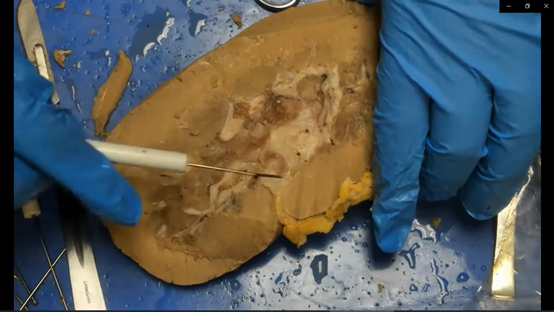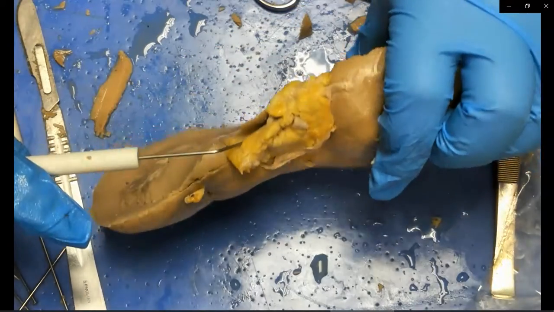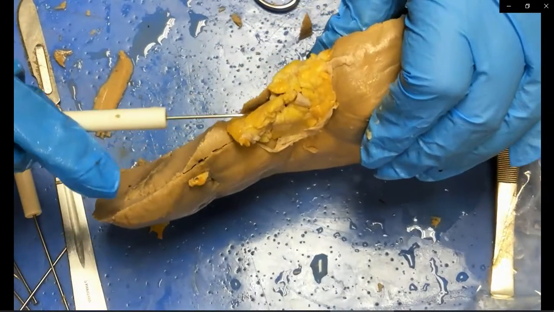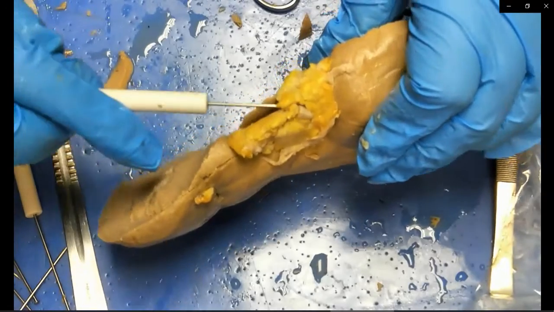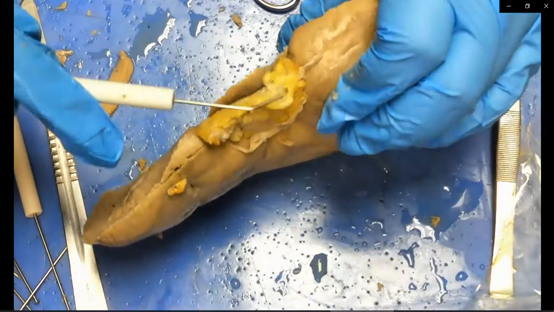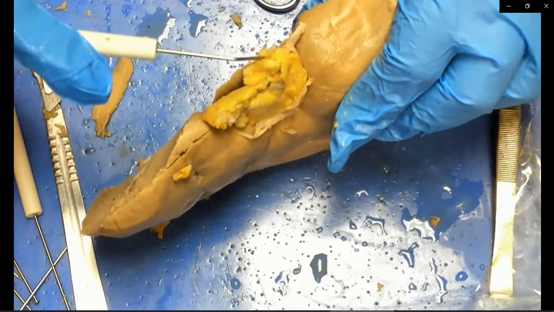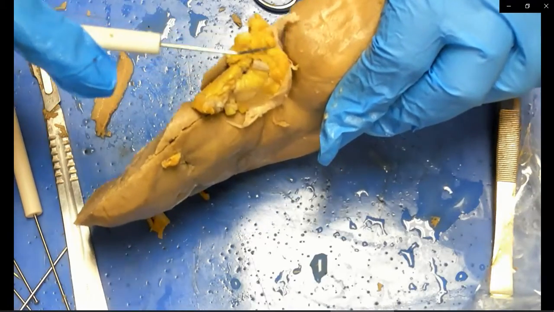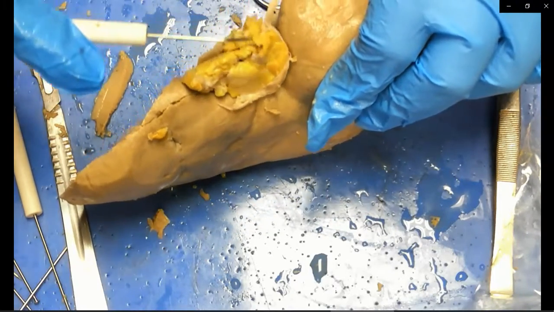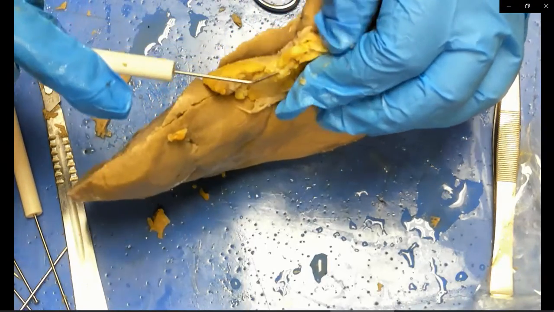Okay, so here's that renal pelvis. After the renal pelvis, we're going to come out, and again, this fat-covered portion is going to be the ureter. Okay, and let me see if I can actually try to reveal that ureter here. It's taking a little while, but it's in there.